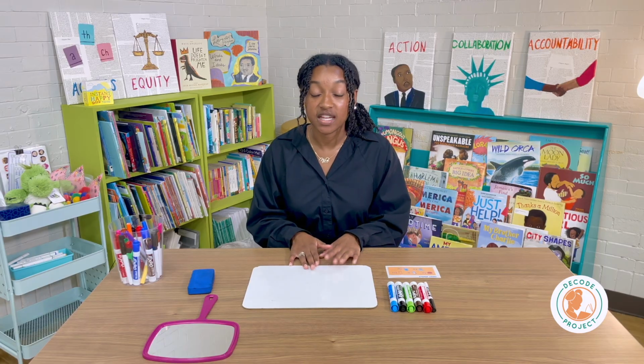Last but not least, I want to give a final reminder to have fun while you're doing these sessions with your decoders. Making sure that you're getting up and moving and using some of these multisensory tools is key to making reading fun and engaging for your learners.